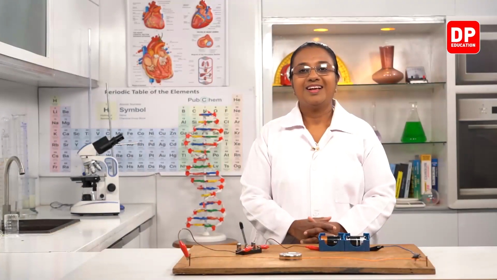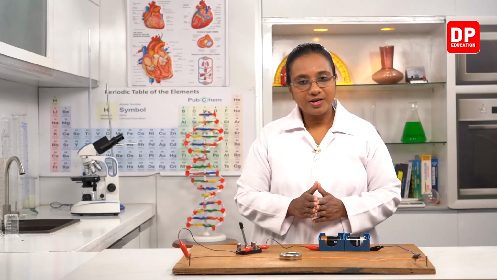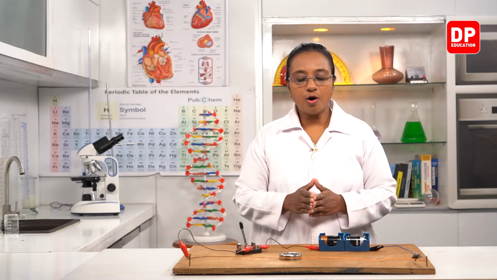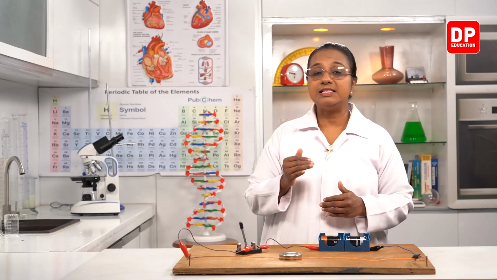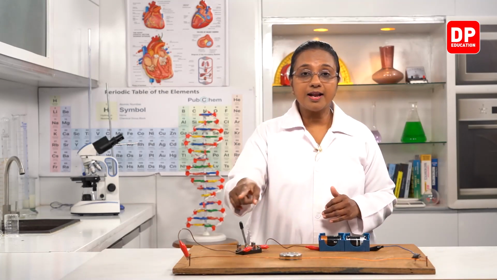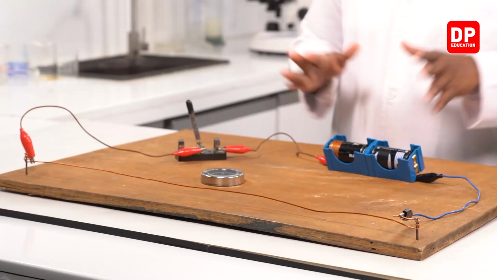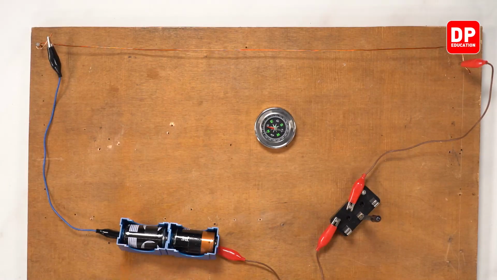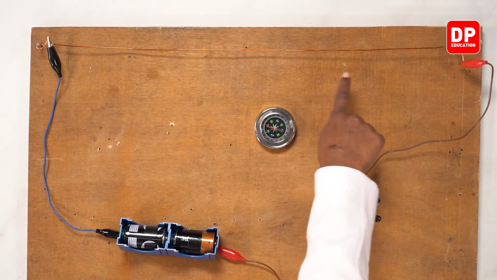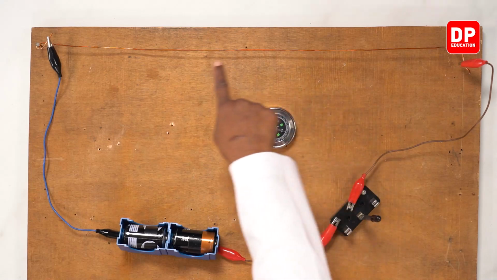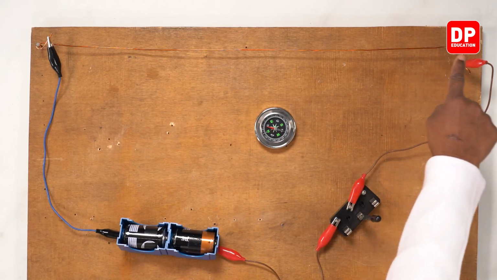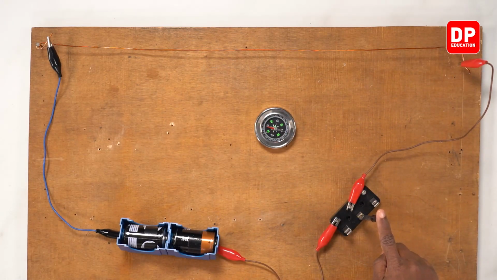Okay, students. So now I am going to do this activity in order to observe the magnetic field that is generated due to the current flowing through a conductor. So to do this activity, I have 2 dry cells here connected together. You all can see the terminals, positive and negative, and the terminals have been connected to the conducting wire. This is a copper conducting wire, or the copper conductor, and that is in turn connected to the switch here.